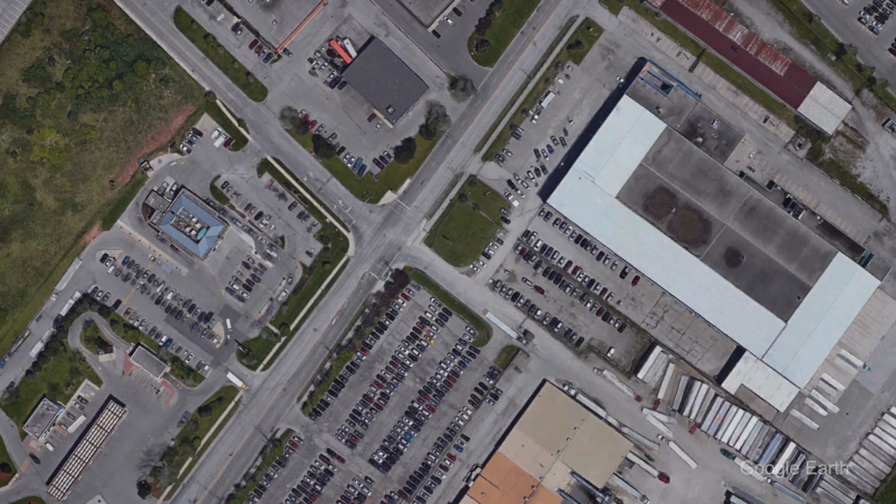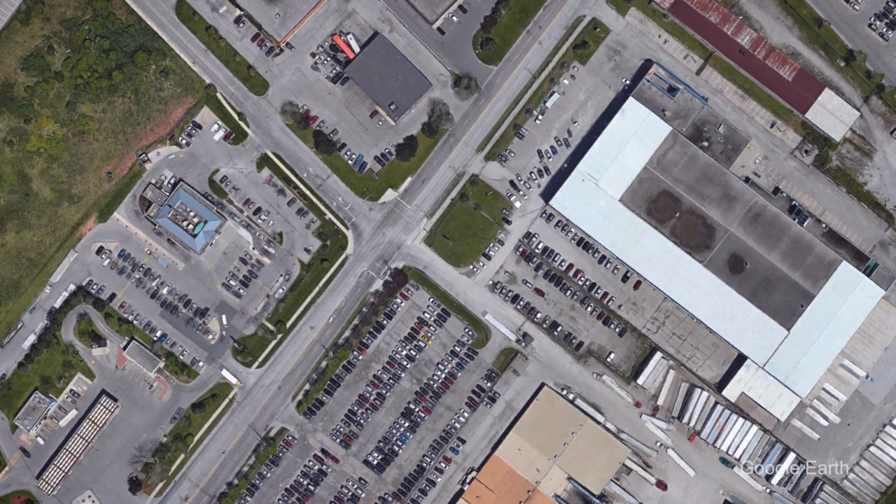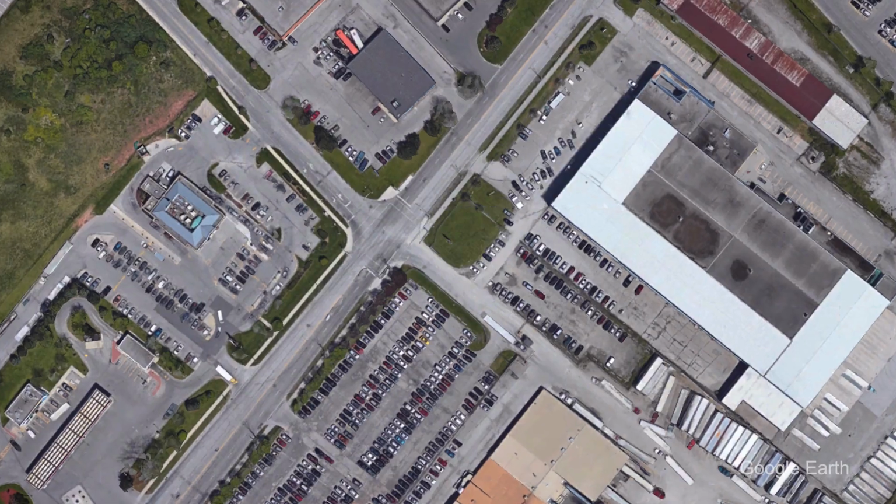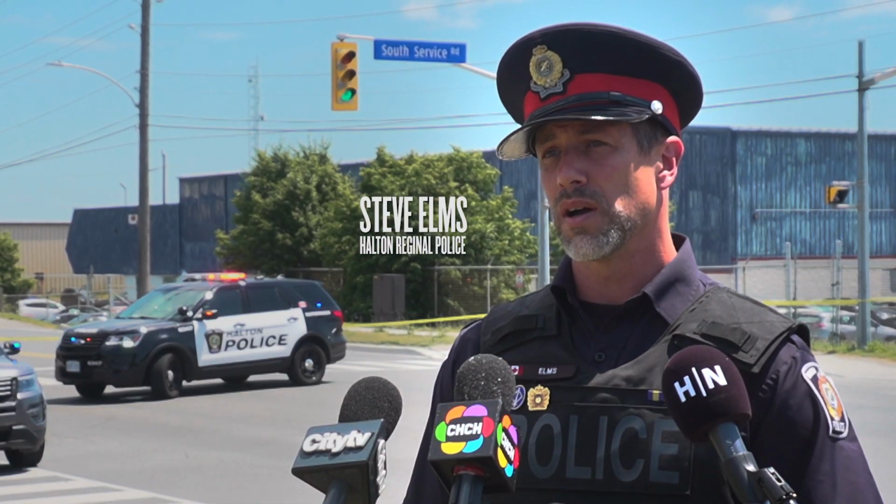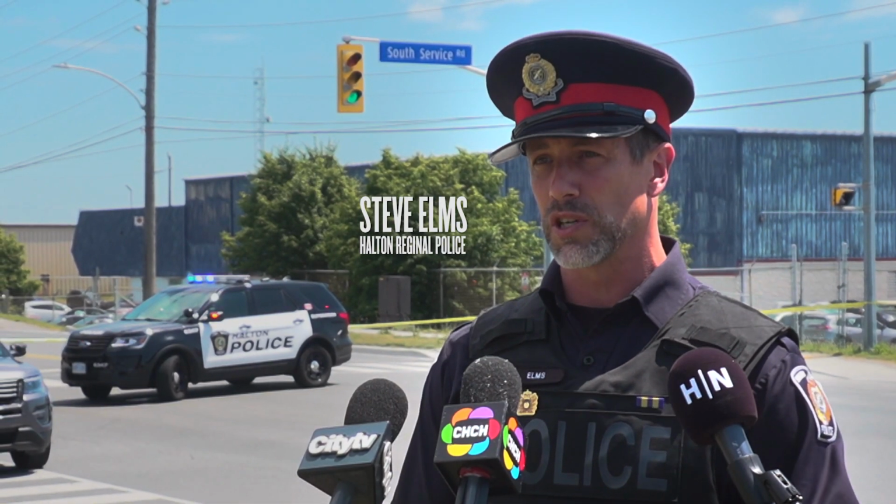First of all, I want to start off by expressing on behalf of the Halton Regional Police our sincerest condolences to the family and friends of the woman who lost her life here today. We got a call at about 10:20 a.m. for reports of a pedestrian struck by a transport truck hauling pigs in the area of South Service Road and Harvester Road in Burlington.